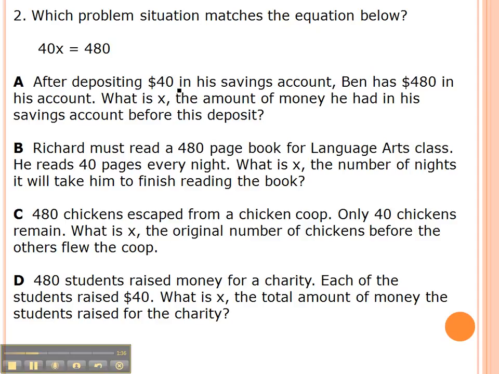After depositing $40 in his savings account, Ben has $480 in his account. So right away I know this one's wrong, because depositing money is like putting money in the bank, and that operation is adding, so that's plus 40, something plus 40. So let's skip A for now.